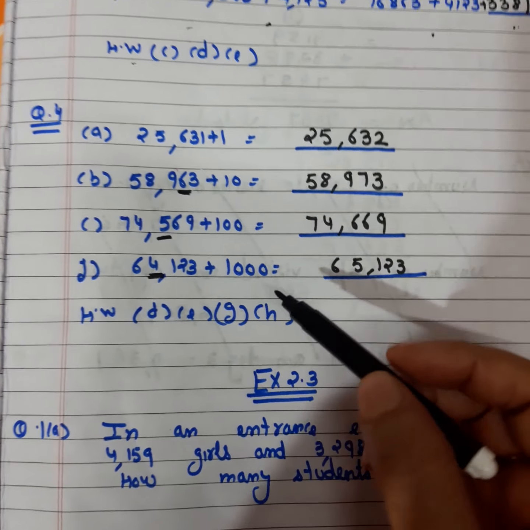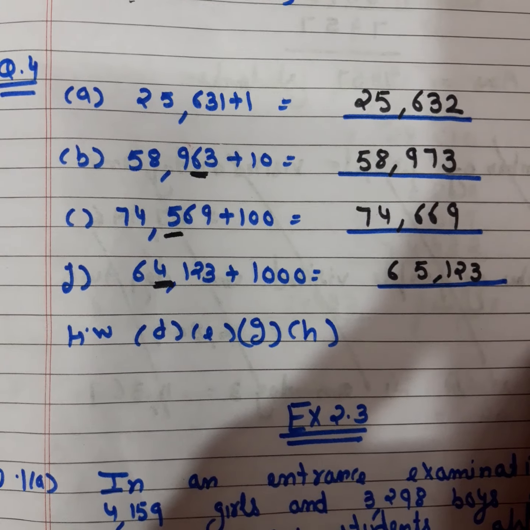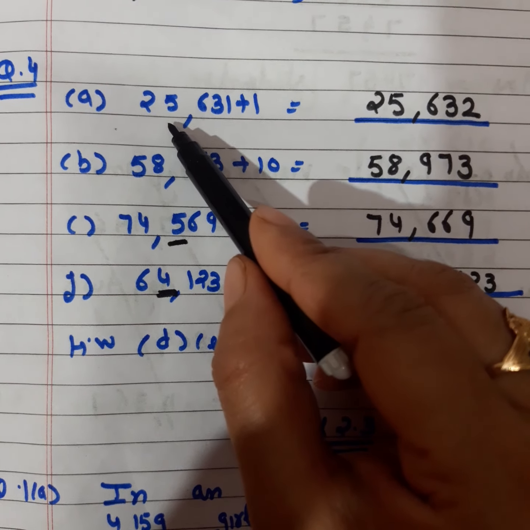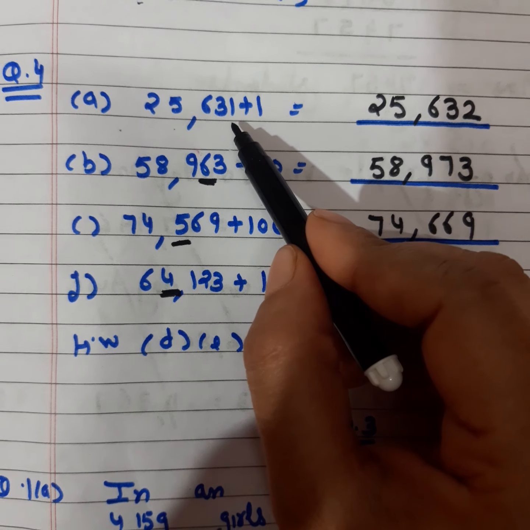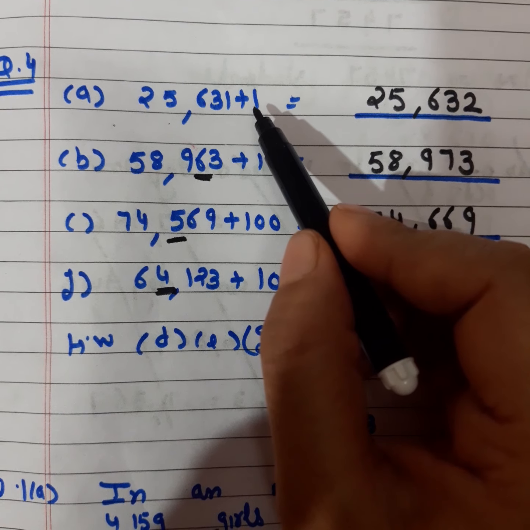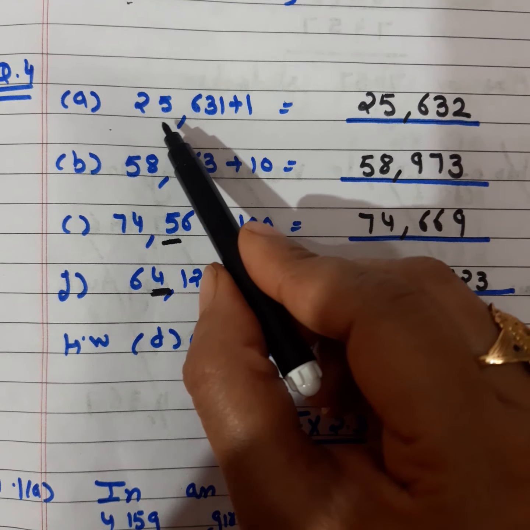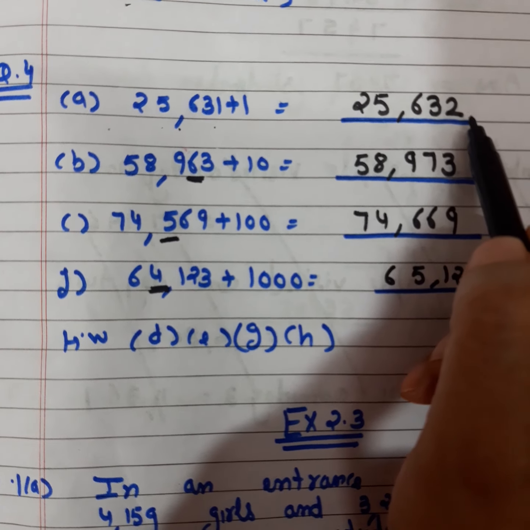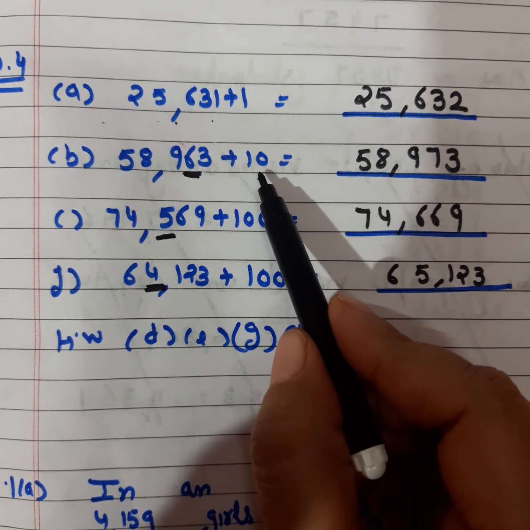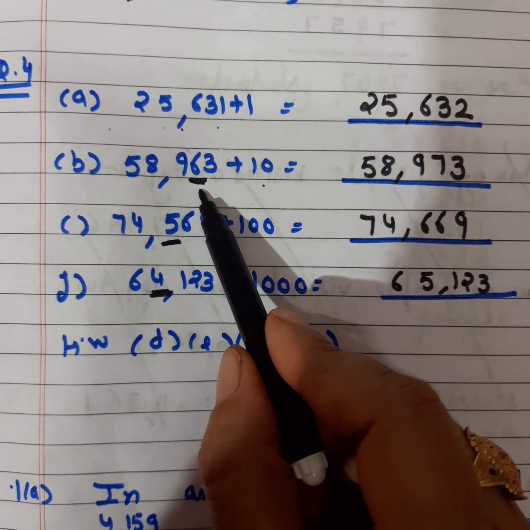Now the question number 4, this is also based on the properties of your addition. See, in the A part, if we add 25,631 with 1, I know this thing, if I add 1 to a number, I will be getting the number next to the same number. So the next number will be 25,632. And I already told you this thing, if I am adding 10 to any number, then the tens place of the number will be increased.